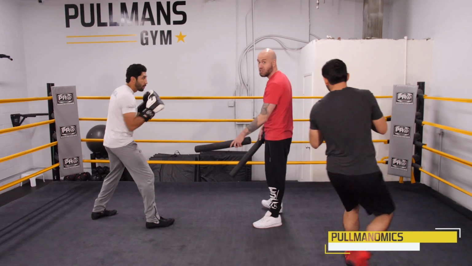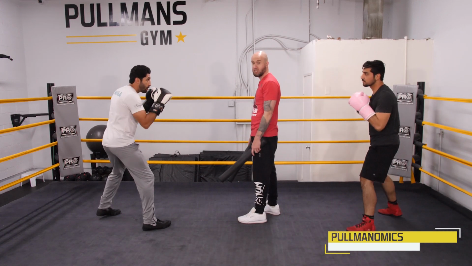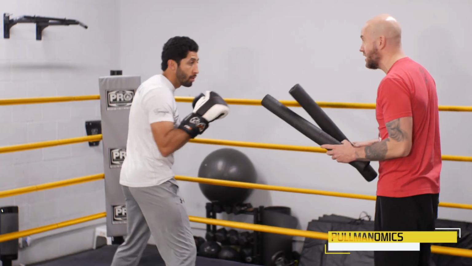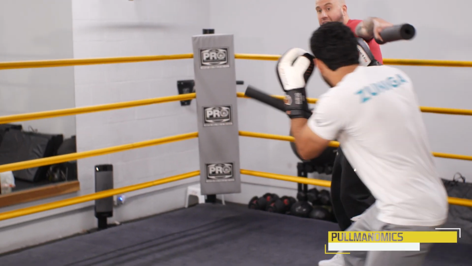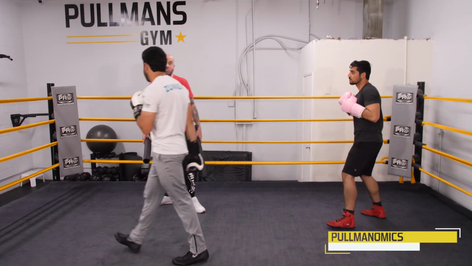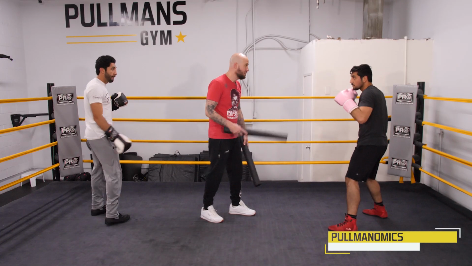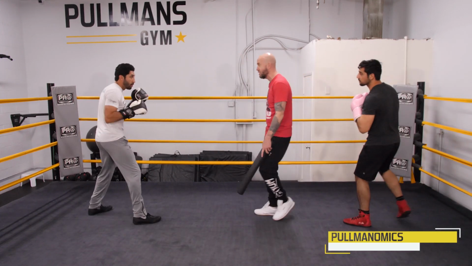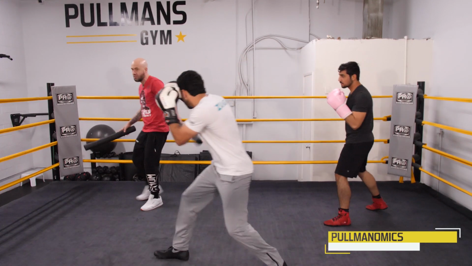But look where their hands are, too. He keeps his hands in good position in case he guesses wrong or thinks wrong for a second. If he slips, boom, and I throw something wide, his hands are still up. He doesn't just move with his hands down. His hands are still in good position, just in case, when you're using these angles for defense, right? He slipped, good.